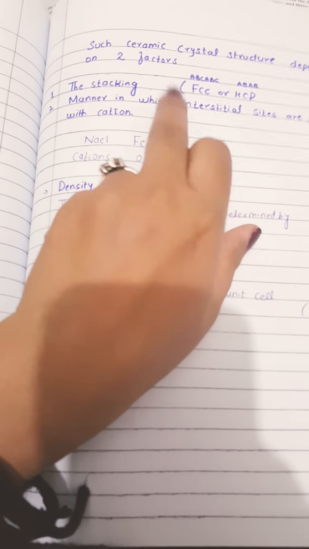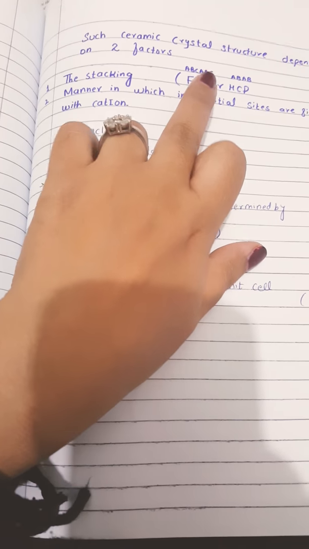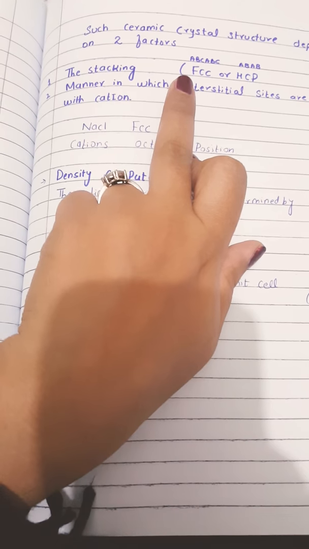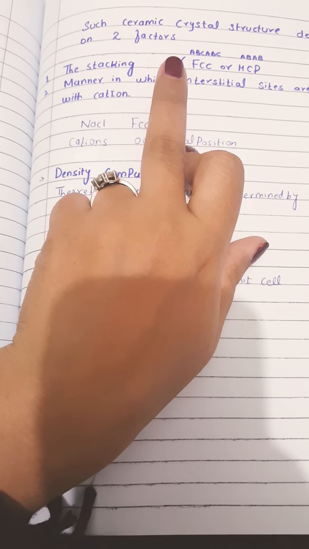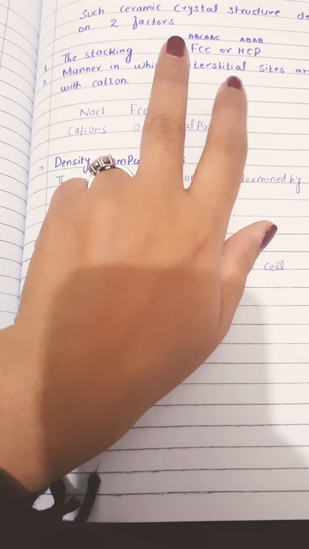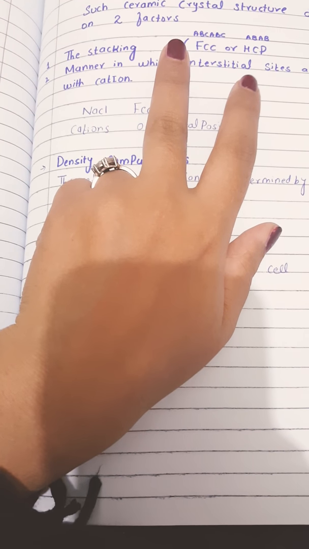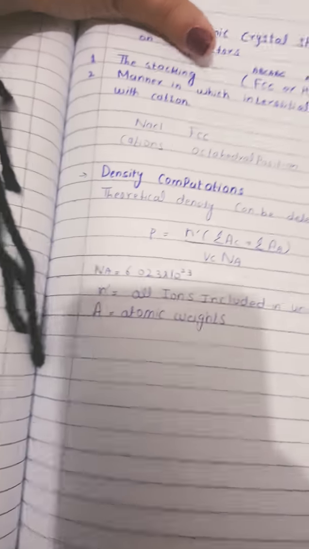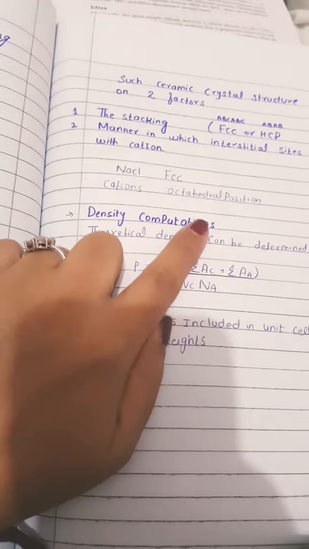So in the case of NaCl, as it is FCC, you might observe in the structure that each cation is surrounded by 6 anions, and similarly each anion is surrounded by 6 cations. So the coordination number would be 6, and the cations would be in octahedral positions.